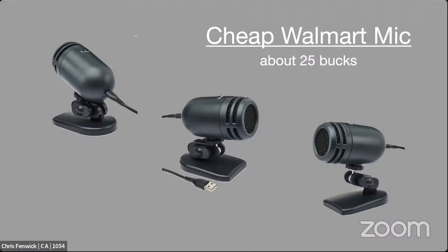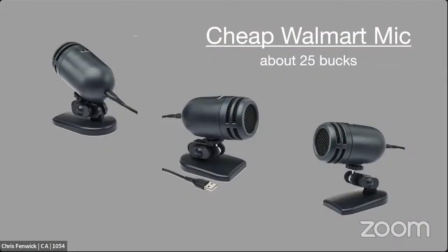Fabulous. Chris Fenwick is next. A while back, I was doing a recording with a client. I said, "Oh, you sound really good. What mic are you using?" And they said, "I got this mic at Walmart. It was $25, and I don't know who makes it. I don't know if they still sell it, but it was really good." You don't get 3 of them, by the way. That's just 3 angles of the same microphone. So it's one mic. 3 for $20 would be impressive. One mic, $25. That's just 3 different ways of orienting it in front of you. I didn't want to make anybody think that you got 3 mics.